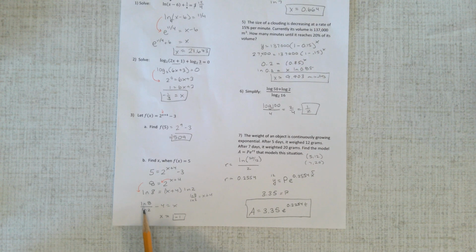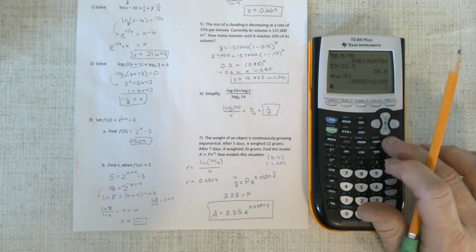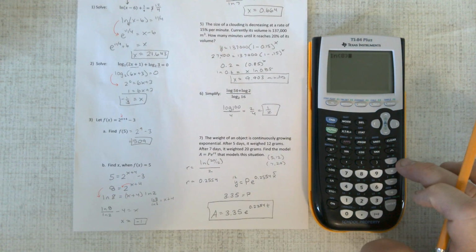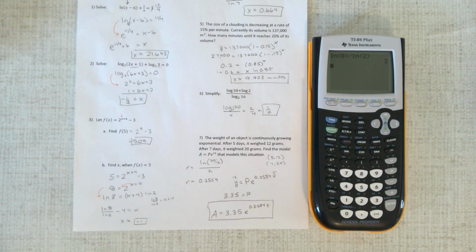And make sure you know this, this is separate. This is a natural log of 8. Let me show you on this calculator here. This is the natural log of 8 divided by the natural log of 2. You have to press that log button twice right there. And that makes it 3 minus 4 is negative 1.